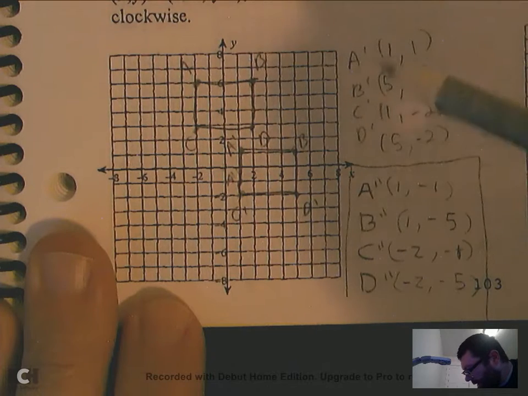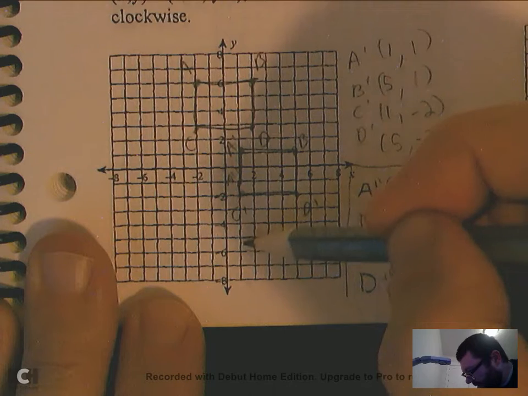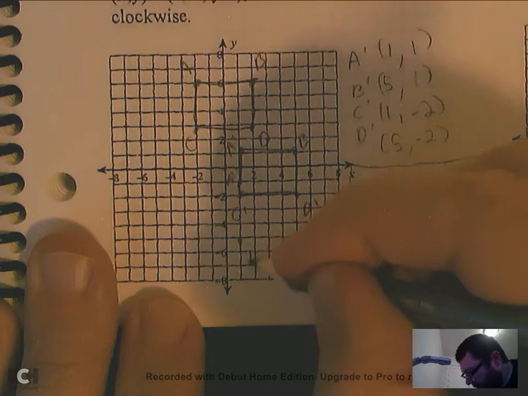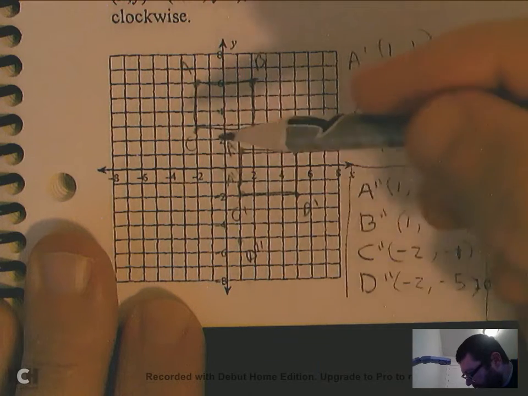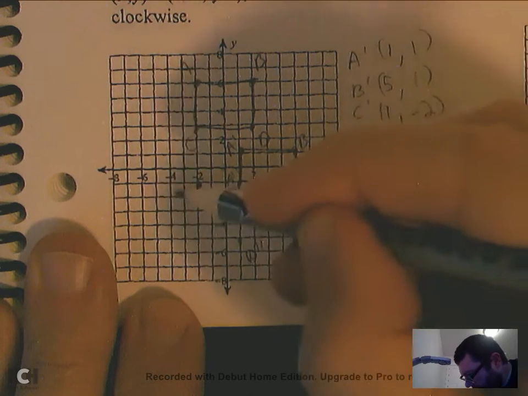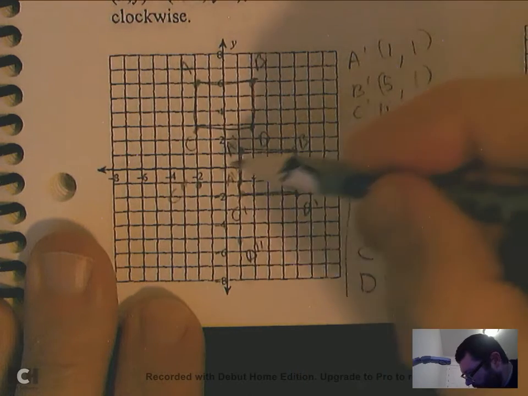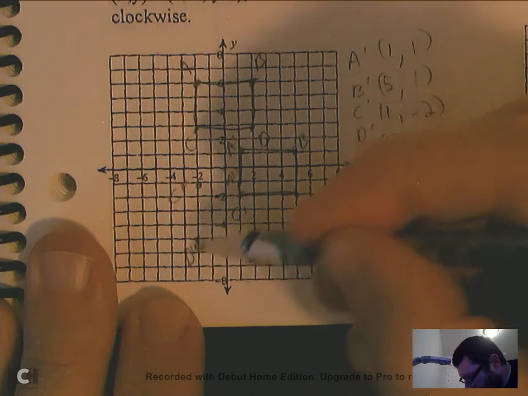And then B is 1, -5. So there's B prime prime. C is -2, -1. So C prime prime. And D is -2, -5. So there's D prime prime.